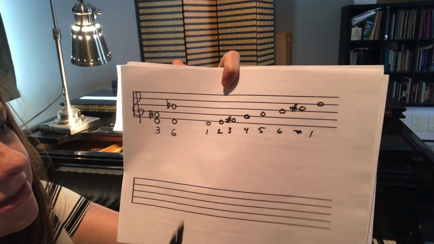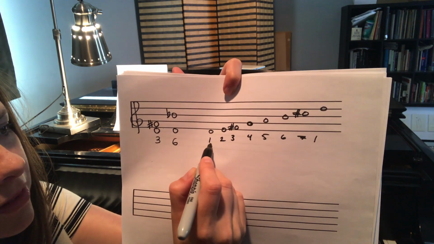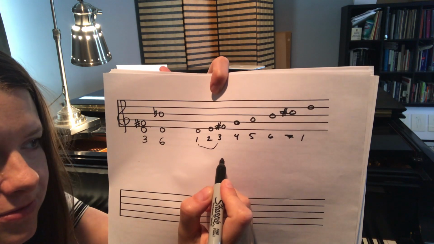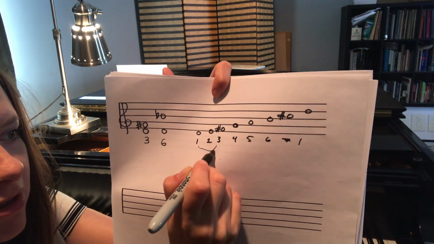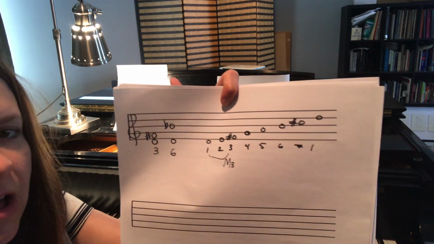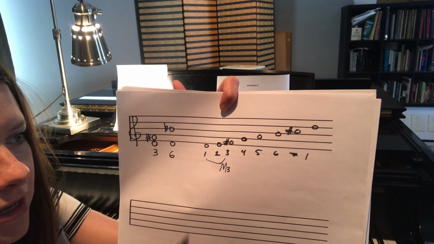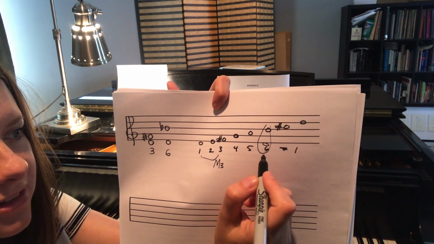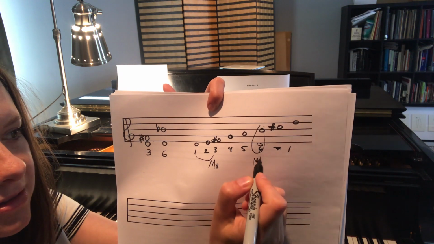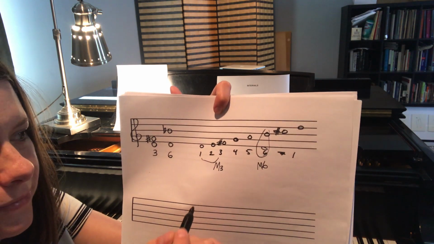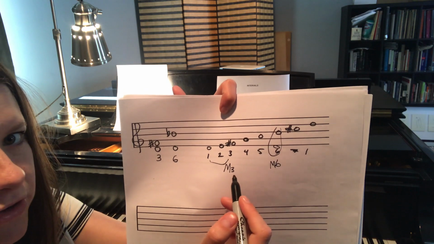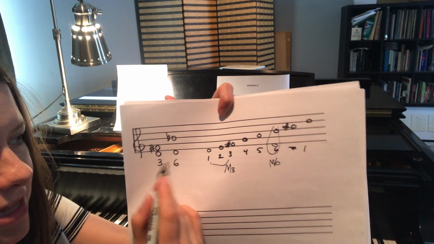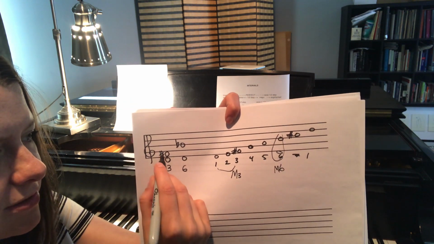Okay. Now, in D major, the third from D to F sharp, what kind of third is it? That's right, it's a major third. All the intervals that can be major will be major, and all of them that could be perfect will be perfect. From D to the sixth, from D to B, what kind of interval is that? That's right, it's a major sixth. Okay, so from D to F sharp is a major third. Let's look over here. This is D to F sharp. Good, so then that's a major third. We don't have to do anything to it.